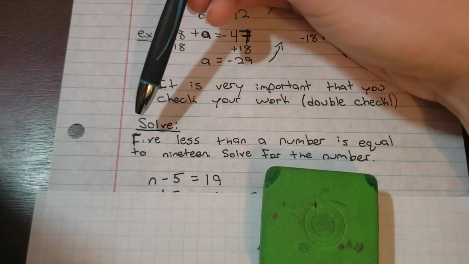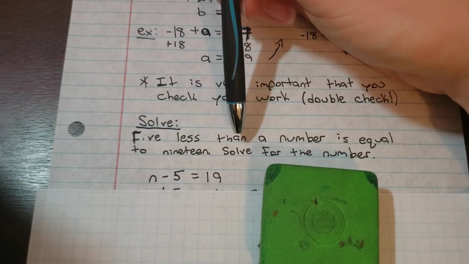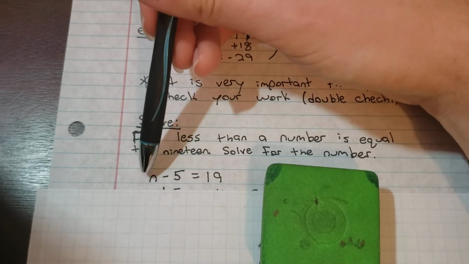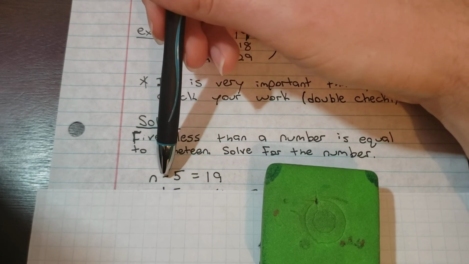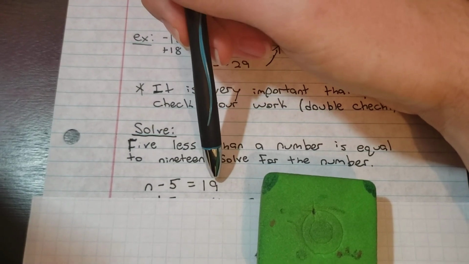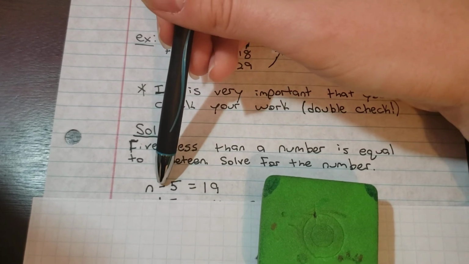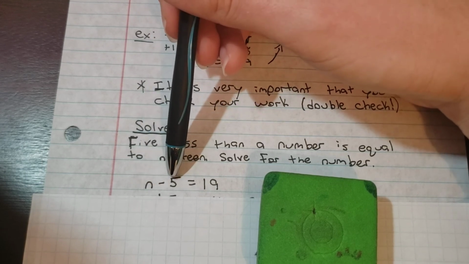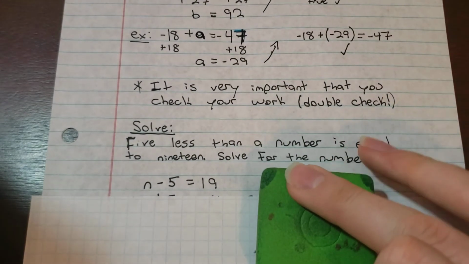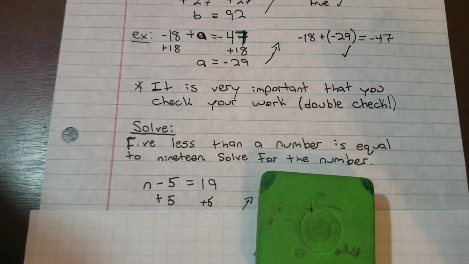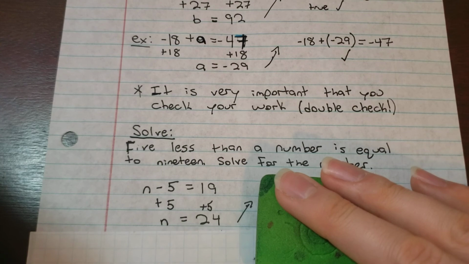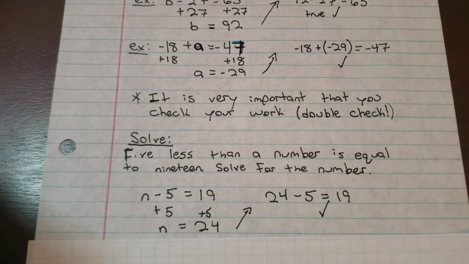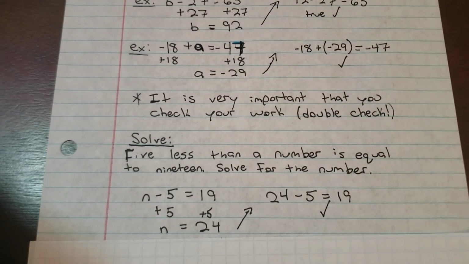Okay. So again, 5 less than, switcheroo, a number. So my number is n. The switcheroo switches the order, and it's still subtraction. So n minus 5 equals 19. Now I could solve. Opposite of subtraction is addition. So I'm going to add 5 in order to eliminate and isolate my variable. But what I do to one side of the equation, I must do to the other. That's going to leave me with n equaling 24. And then I plug it back in just to verify. And it's true that 24 minus 5 equals 19.